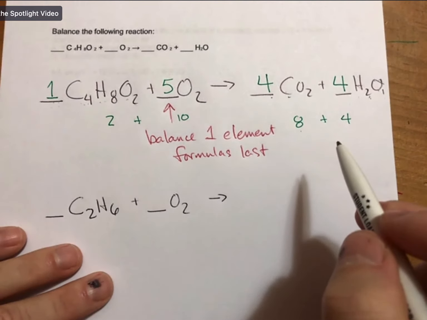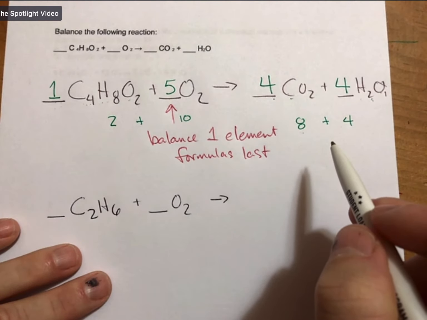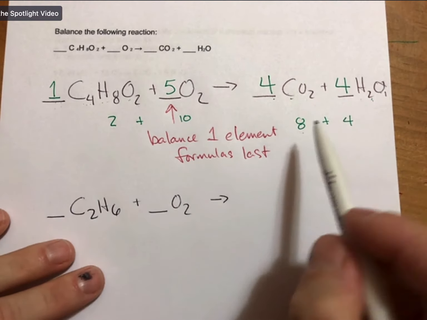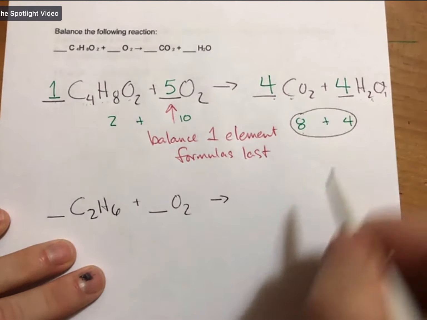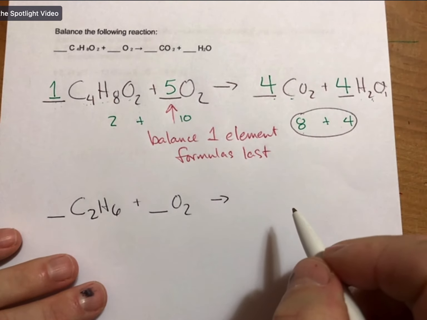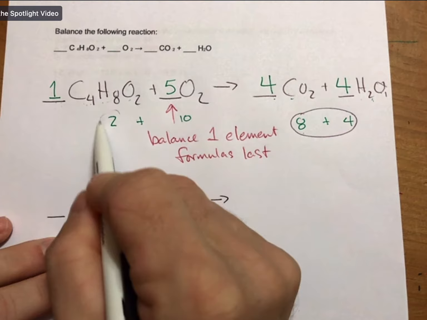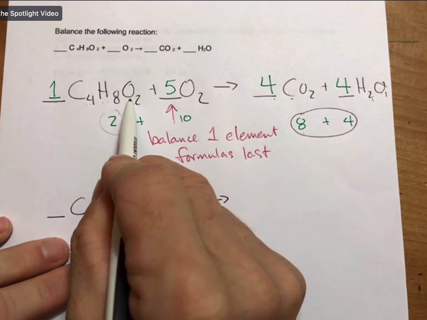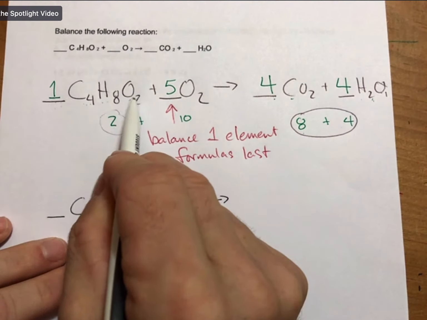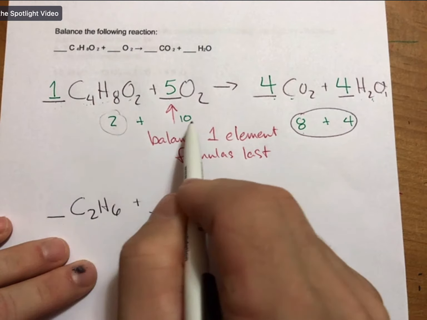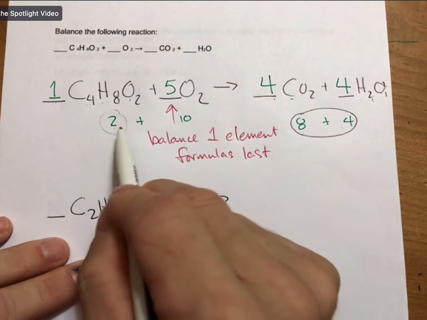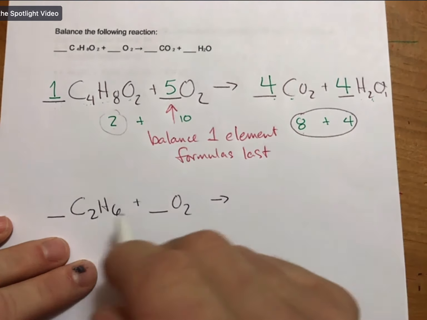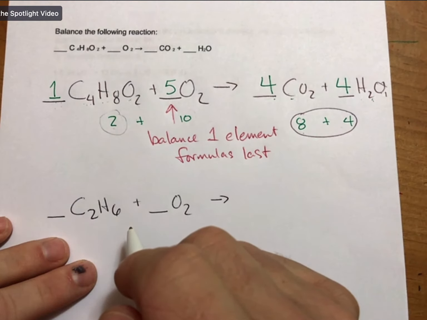Okay, how do you come up with 5 on oxygen? Good question. Are you happy with the fact that I have 12 oxygens on the product side? Yes. Okay. Then I have 2 oxygens in this first compound because 1 times 2 is 2. And then I need 10 more because then I will have 12, which will equal the 12 on the product side. Okay, I got it. Thank you. Sure, good question.